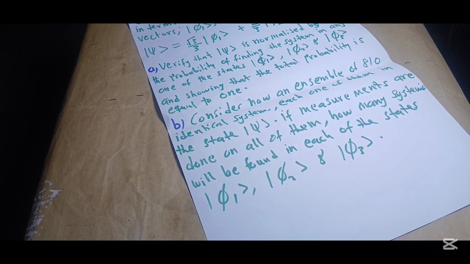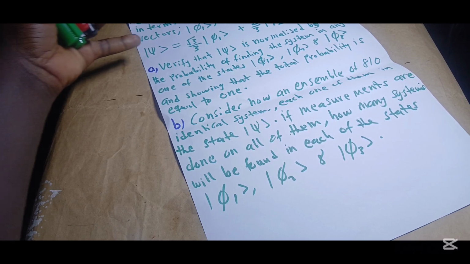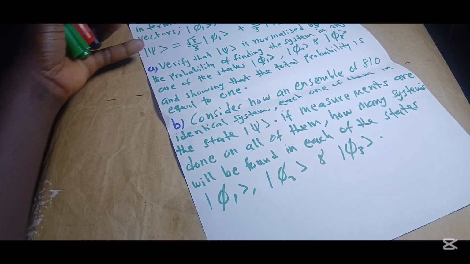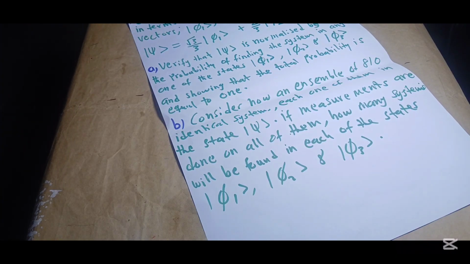Imagine you prepared 1,000 identical electrons, all in the same quantum state. You measure the same property, let's say you measure spin on each one of them.